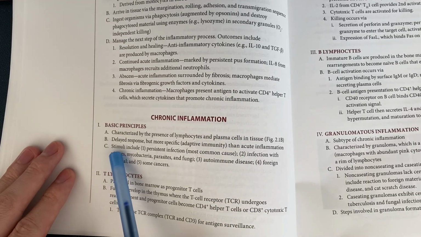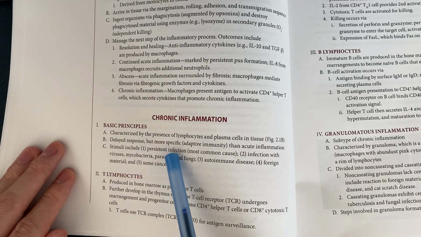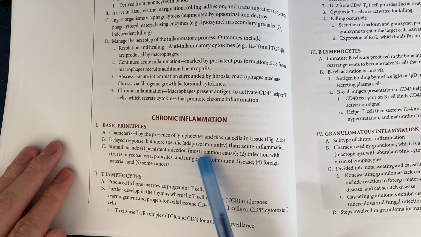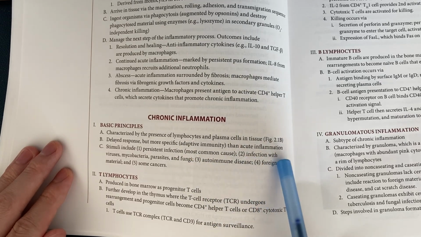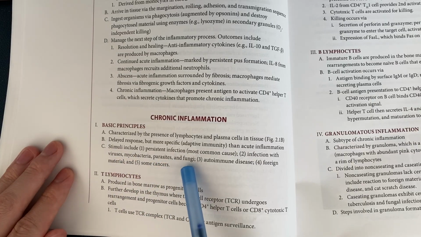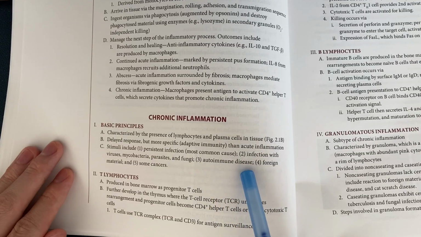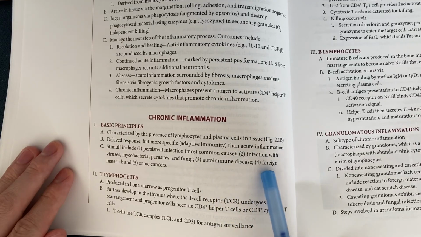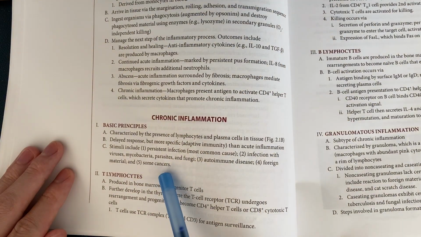The stimuli for chronic inflammation include number 1, persistent infection. That happens to be the most common cause. Number 2, infection with viruses, mycobacteria, parasites, and fungi. Number 3, autoimmune diseases. Number 4, foreign materials. And number 5, some cancers.